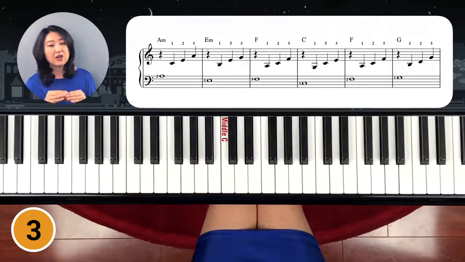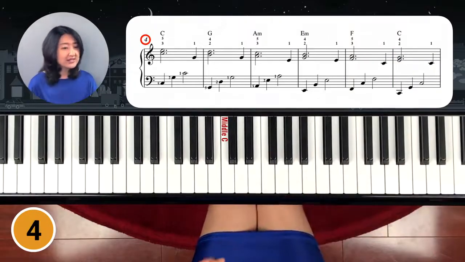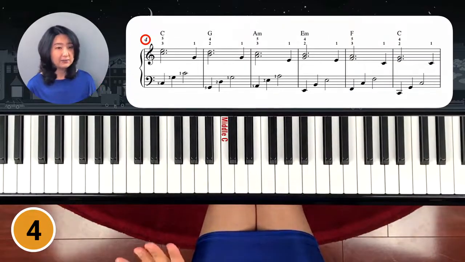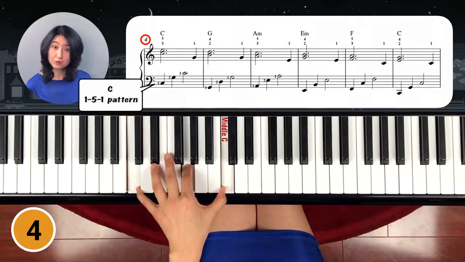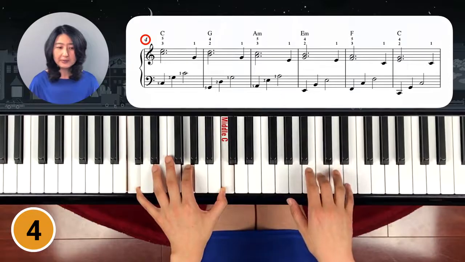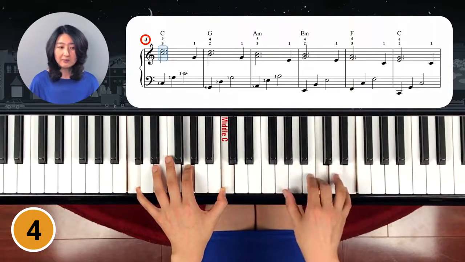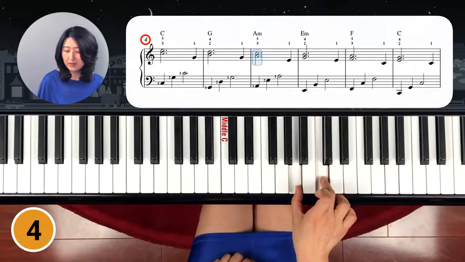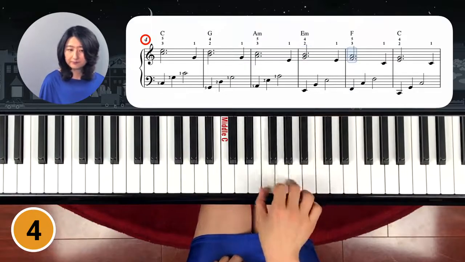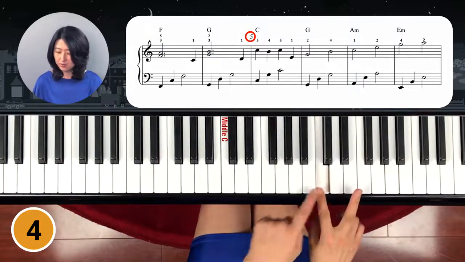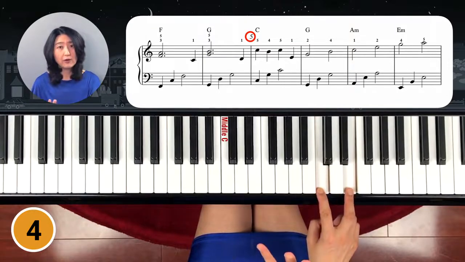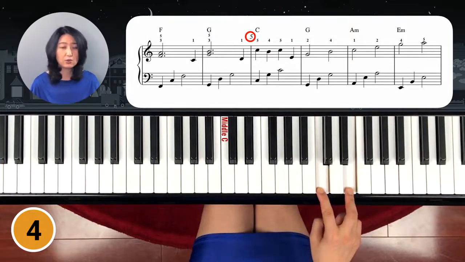That's phrase 3. Now if we move on to the next phrase, the left hand plays a 5-1-5 pattern instead of root position. And the right hand plays the same melody line, but stepping down. And third means 1, 2, 3. I'm talking about the distance between two notes.